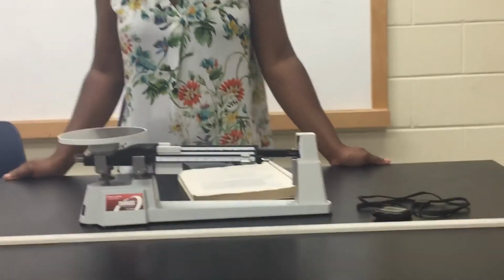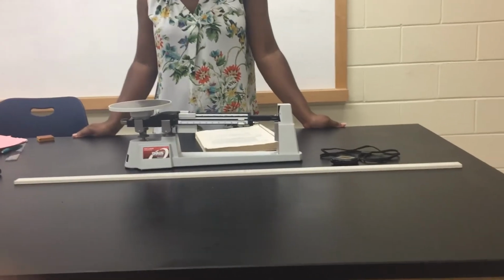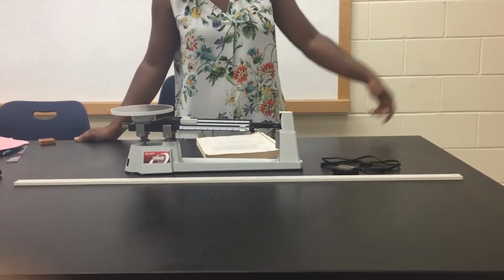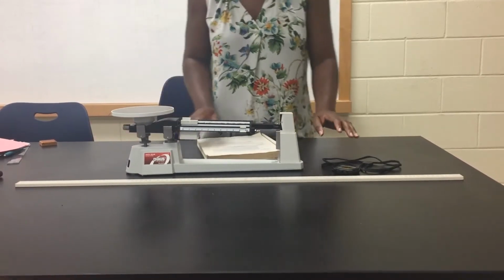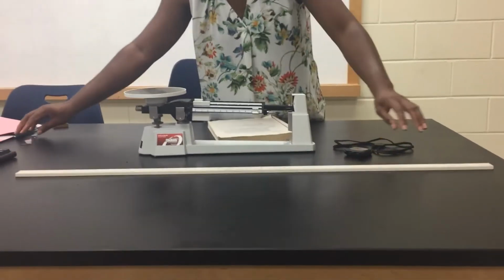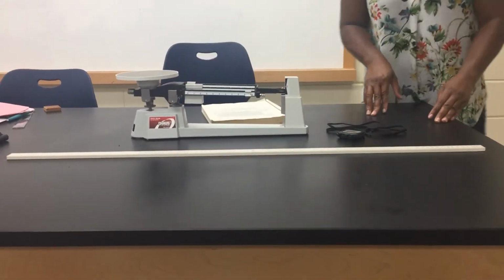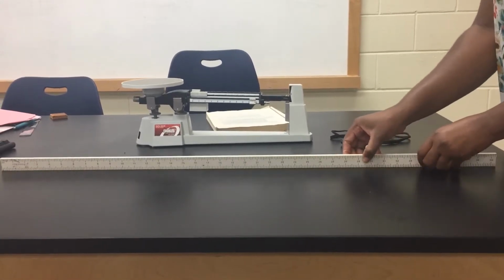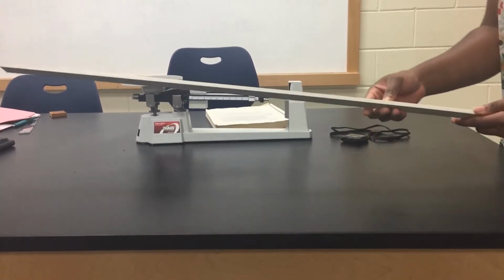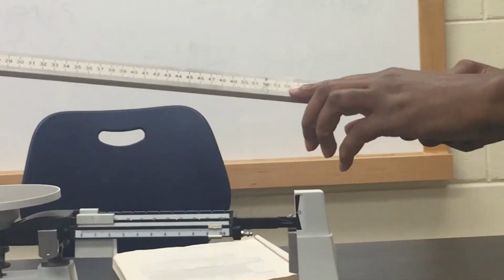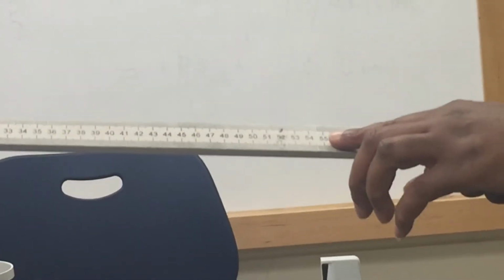In step 1, we will determine the least count of the measuring devices and record the results in table 2.1. All right, so first we will determine the least count on the measuring stick. So here you have the meter stick. We are going to use the metric side of the meter stick.